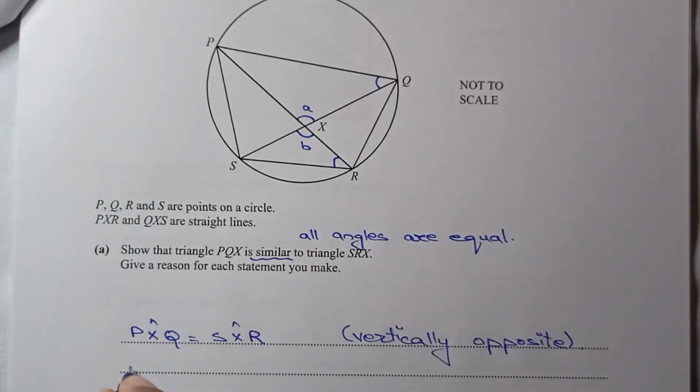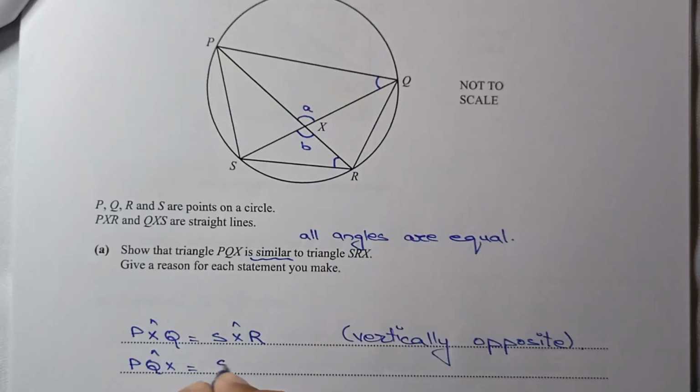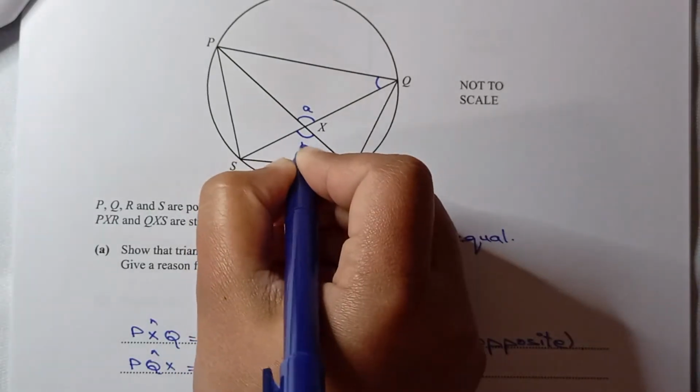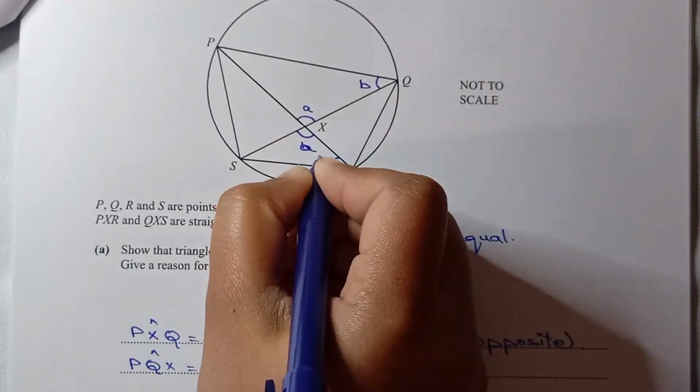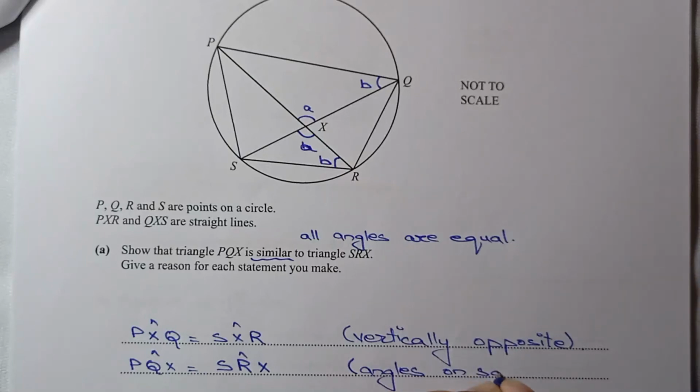So we can say that angle PQX equals angle SRX, both are B, because angles on same segments are equal.